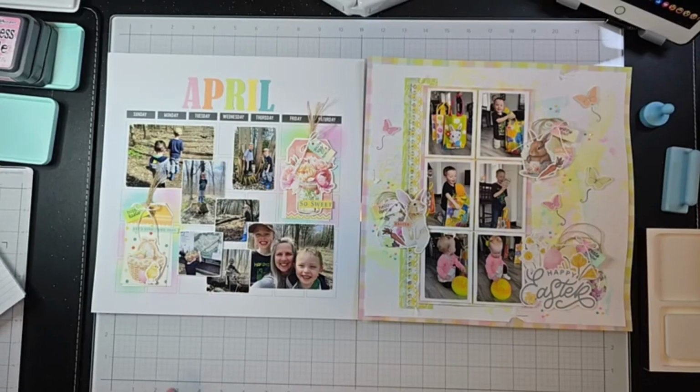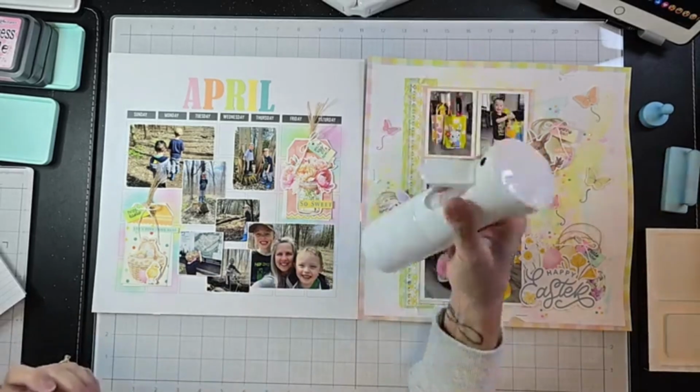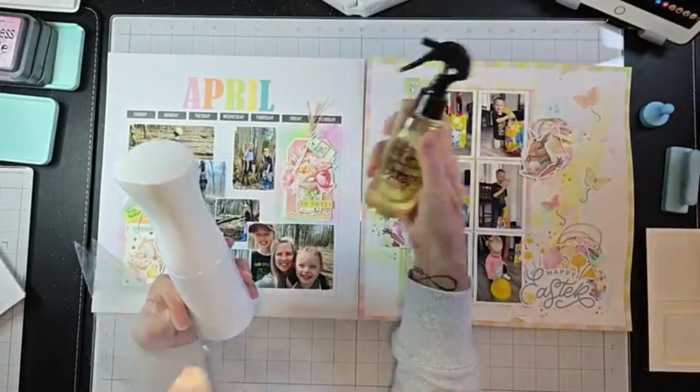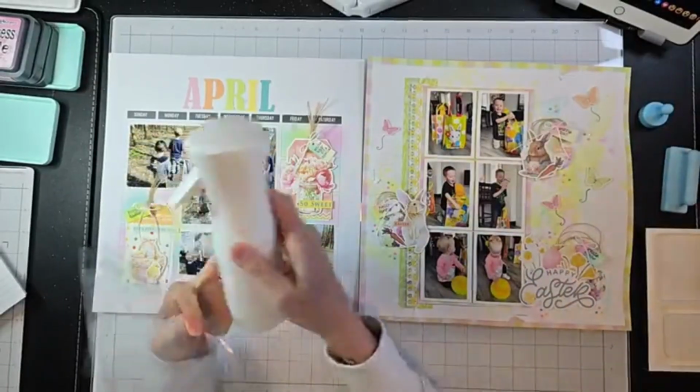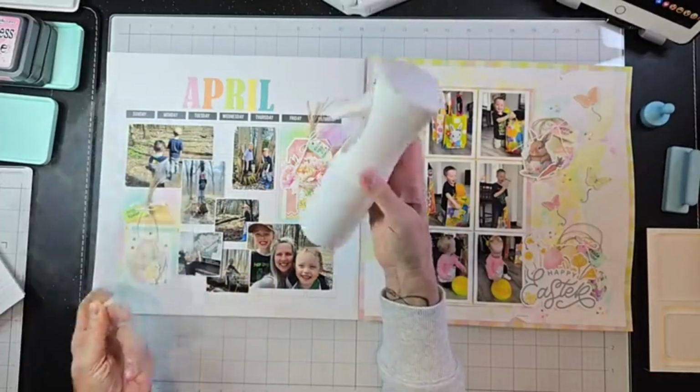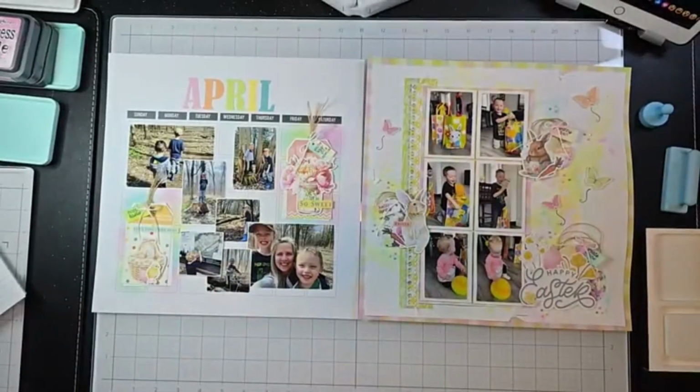You will need a mister bottle of some kind. My favorite one is the Spellbinders Mighty Mister. You may also have like a distress sprayer. I don't know, maybe you have some cheap dollar store kind of option, but you just need something to spray some water onto your inks when you are working with them.